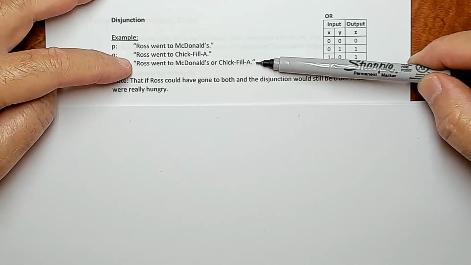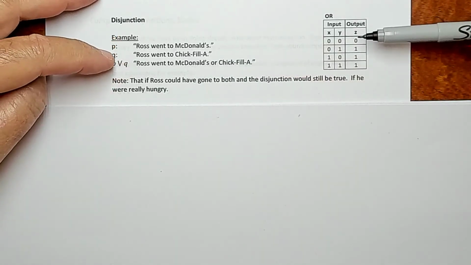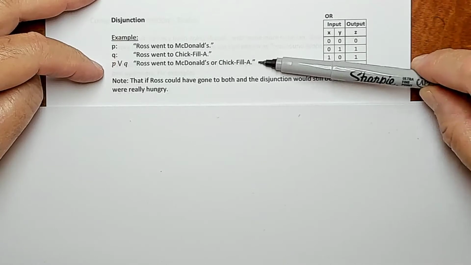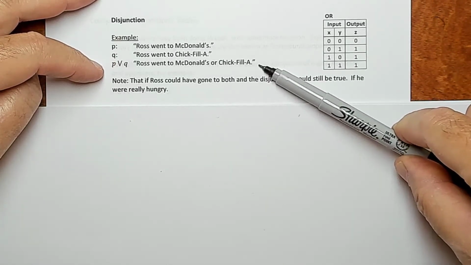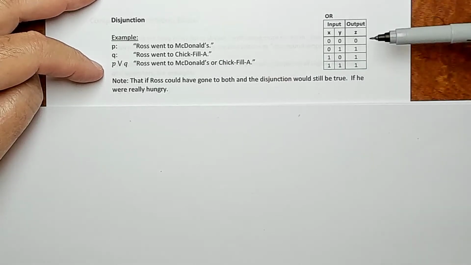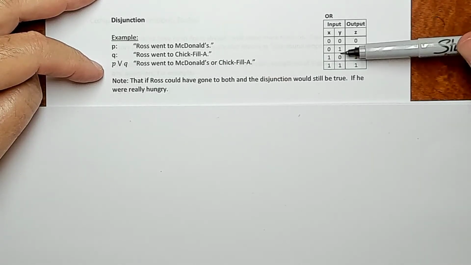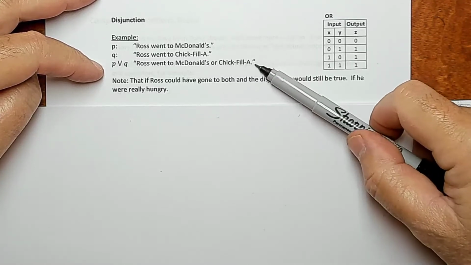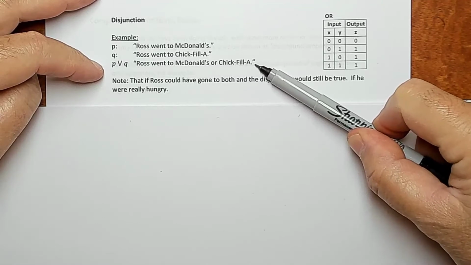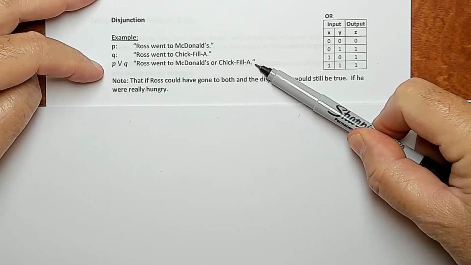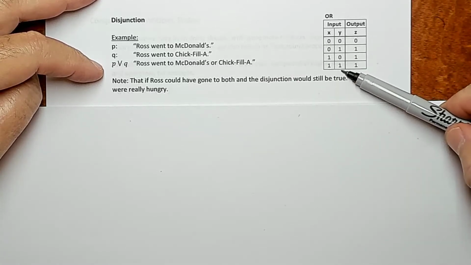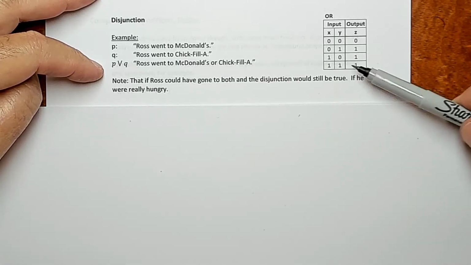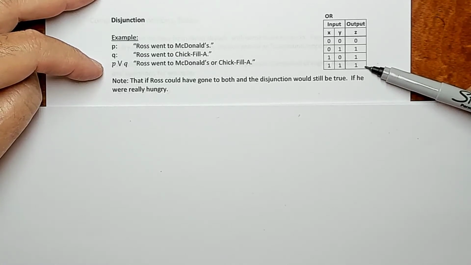Ross went to McDonald's or Chick-fil-A. So this statement here would be a lie if I just didn't eat lunch. Basically here, as long as I went to one of these guys or both, then I'm not lying to you when I come up to you and tell you this, right? If I say Ross went to McDonald's or Chick-fil-A, I'm telling the truth as long as I actually went to one of those or both, right? So I could go to both and I'm still telling the truth as long as I were really hungry.